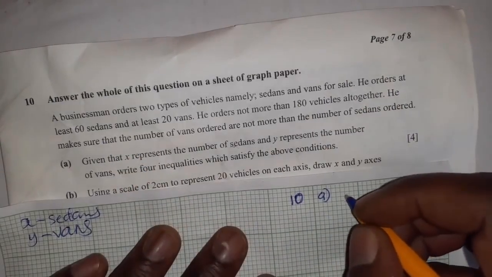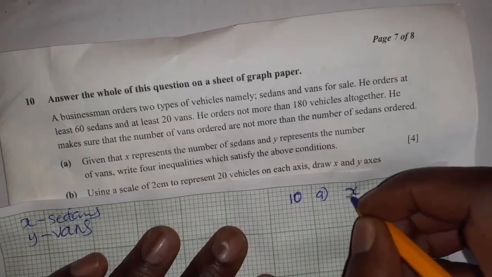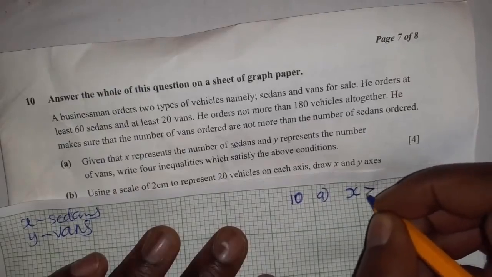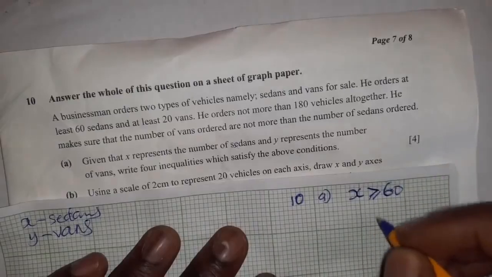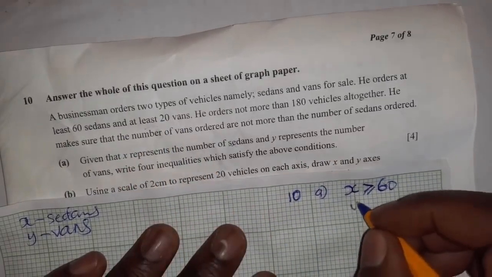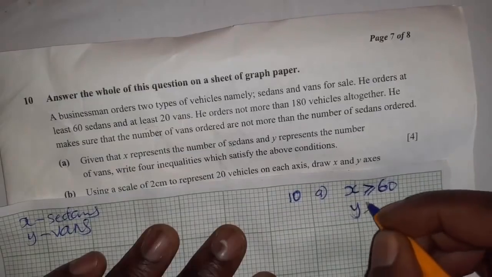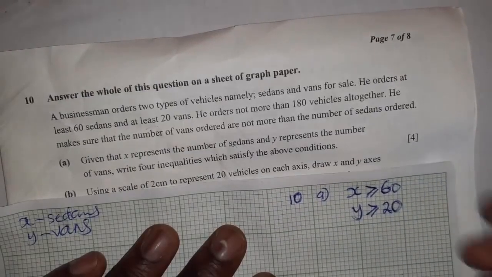So we are going to say X is greater than or equal to 60. That is the first one. And at least 20 vans. The second one.